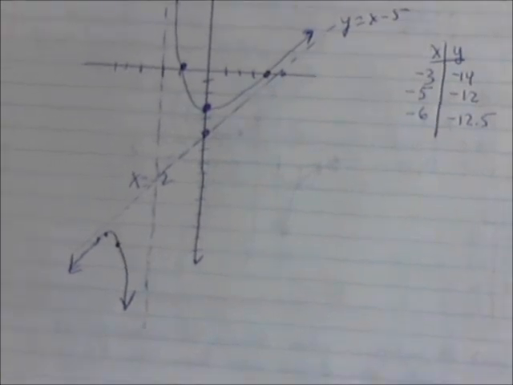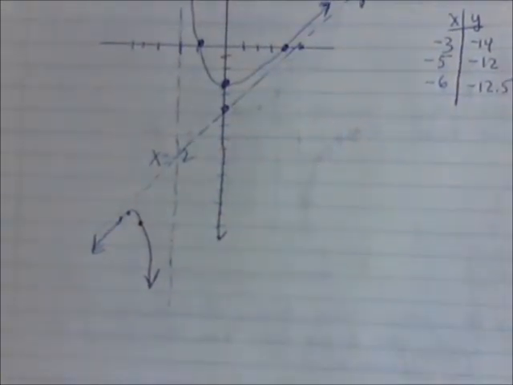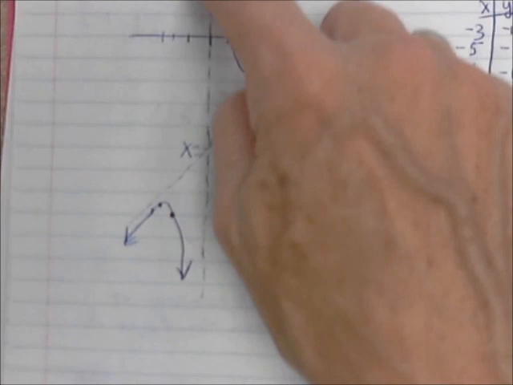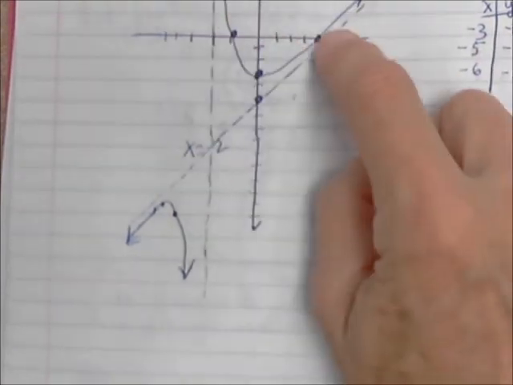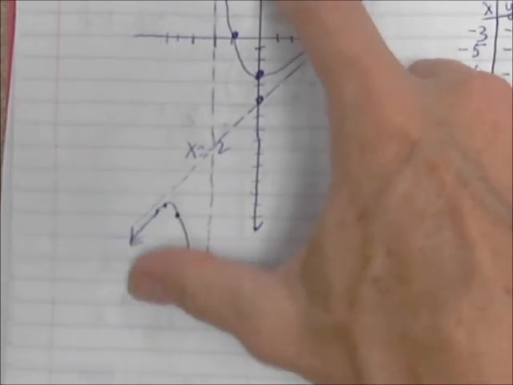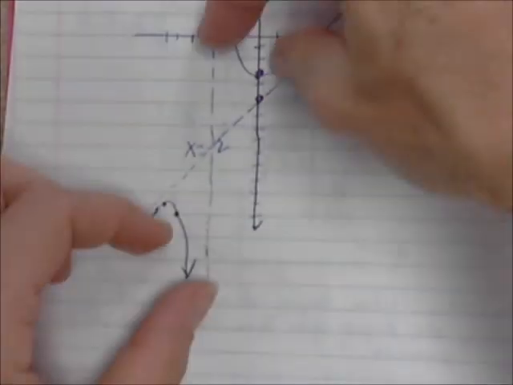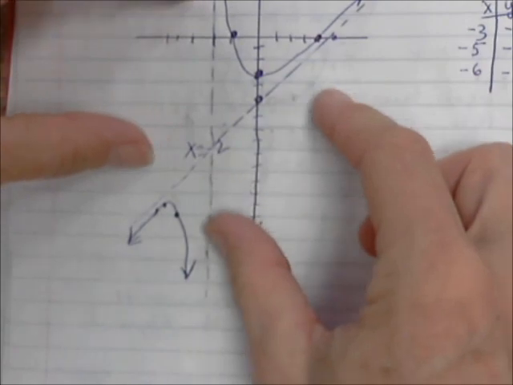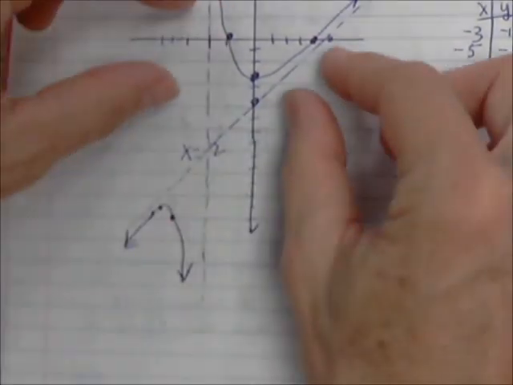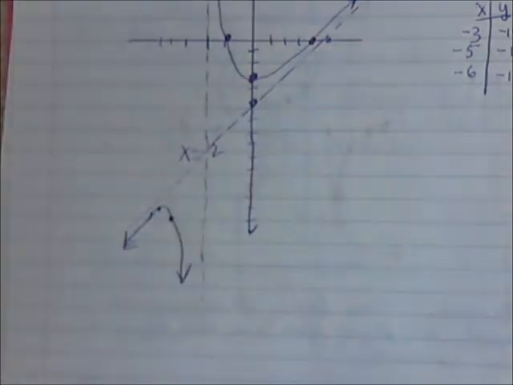So what you're going to find is, for the most part, if you have a rational function that has a vertical and a slant, the graph is going to be kind of this U-shaped figure in opposite quadrants. It's either going to be in these two quadrants and be kind of a thin graph, or it might be in these two quadrants, the southeast and the northwest, and be rather large functions.